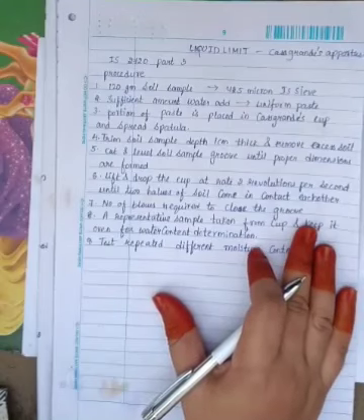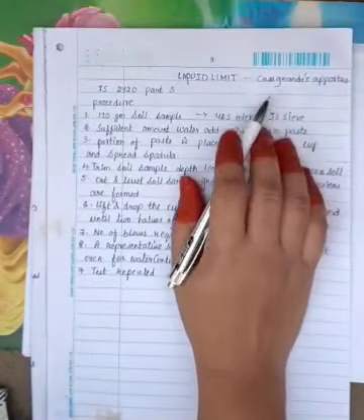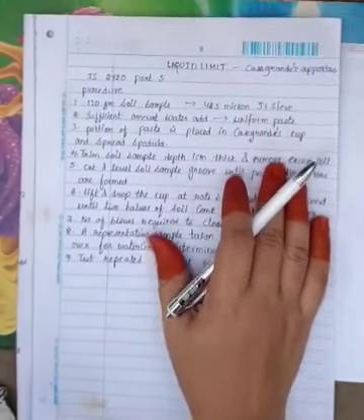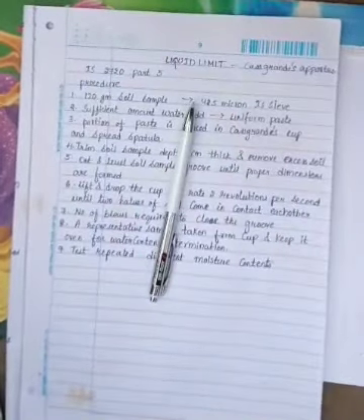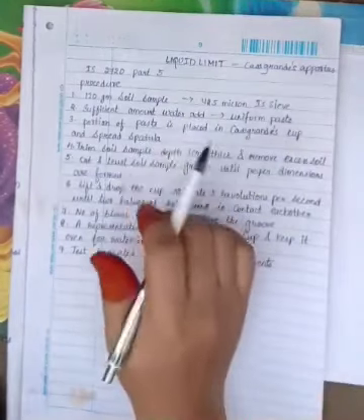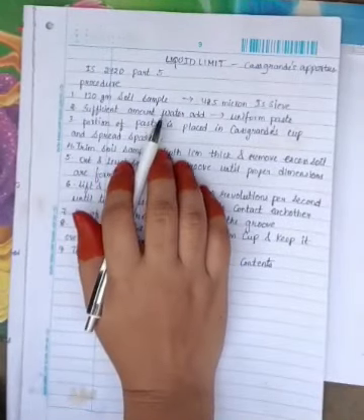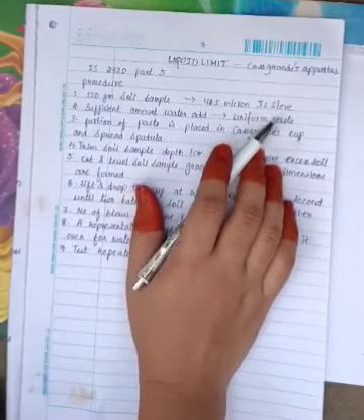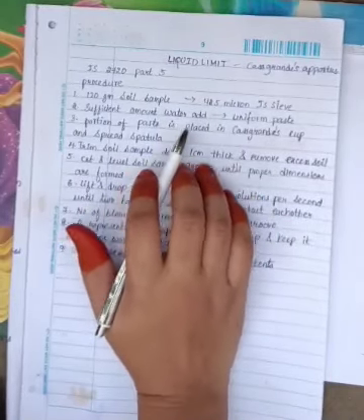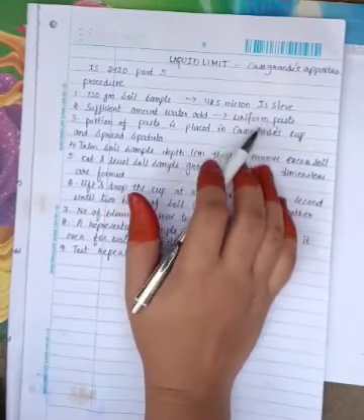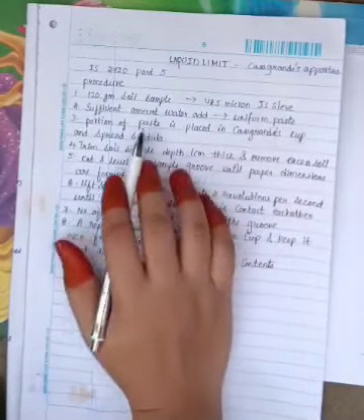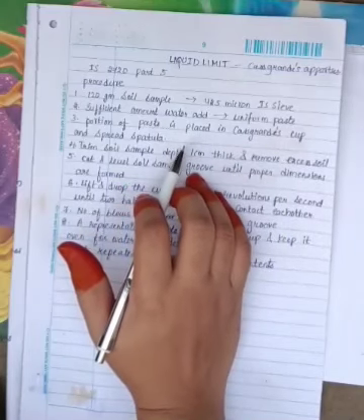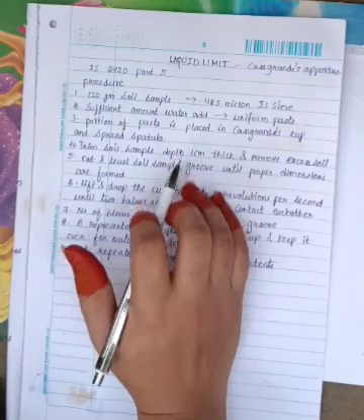So once again I am going to explain the procedure: determination of the liquid limit by using the Casagrande apparatus. First of all, we have to take 120 grams of air dry soil sample, which should pass through a 425 micron IS sieve. Next, we add some amount of water to the soil sample until it forms a uniform paste. Next, a portion of the paste is placed in the cup of the Casagrande apparatus and spread by using a spatula.